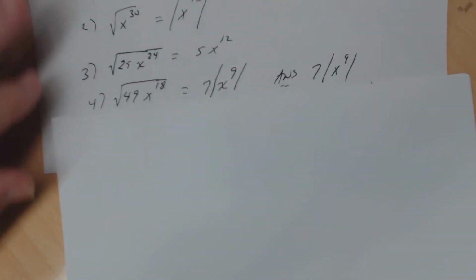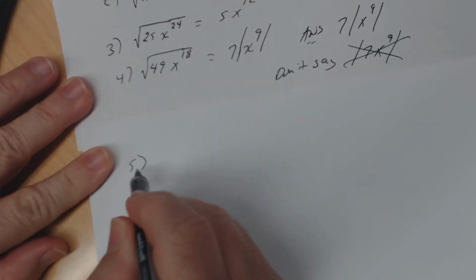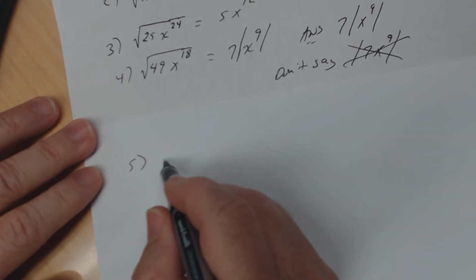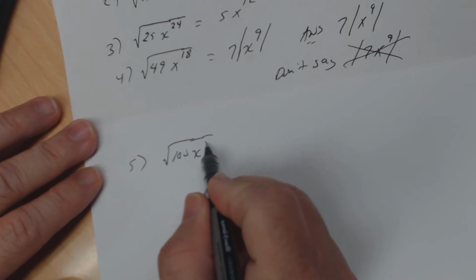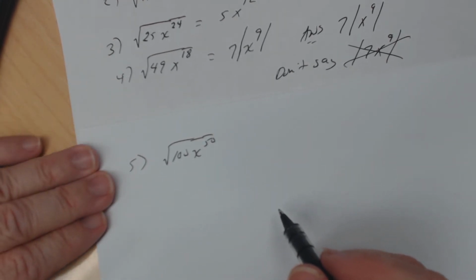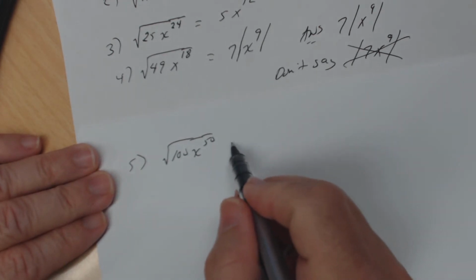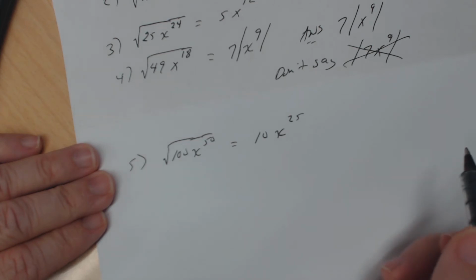All right, number 5. Suppose you had the square root of 100x to the 50th power. So we all know that that's going to equal 10x to the 25th.